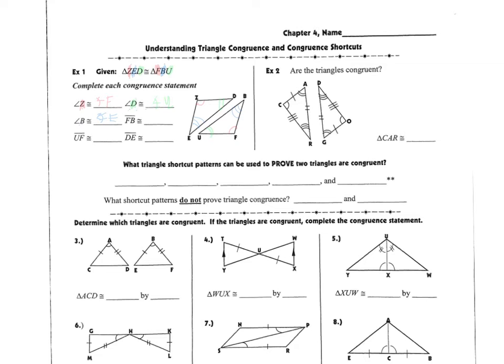So we have our angles, and then if we look at our sides, we can see that our first one is segment FB. If you look at FB, FB is up there in pink and then in blue, and so that is going to be congruent to side, that is the segment ZE. And so we're going to mark off that FB is congruent to side ZE.